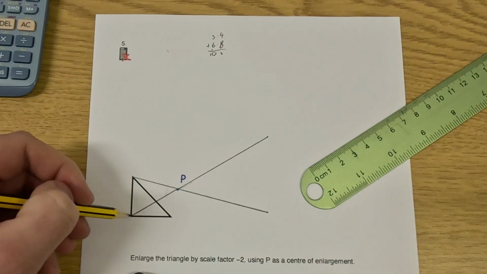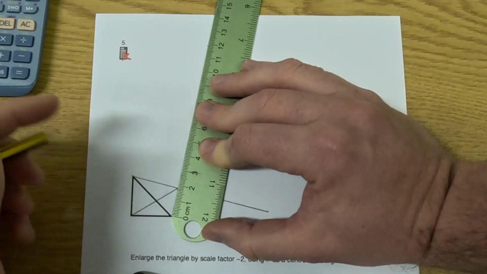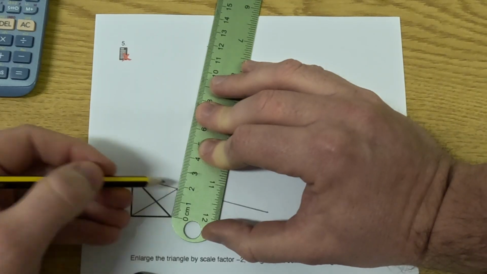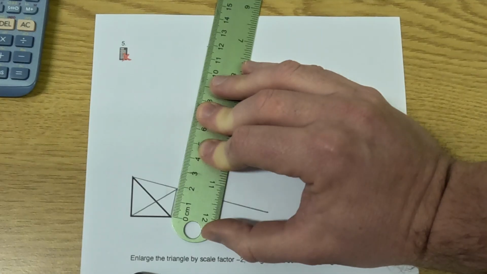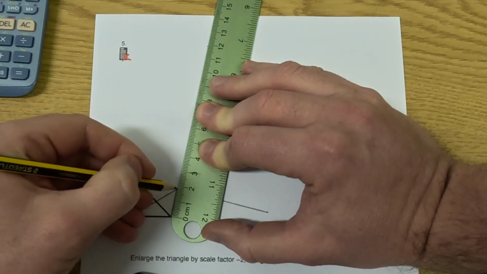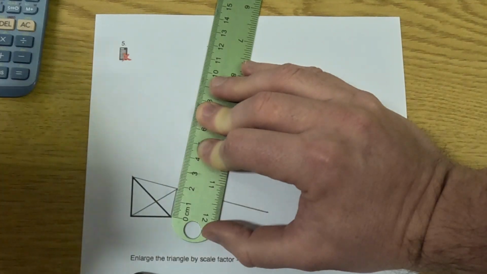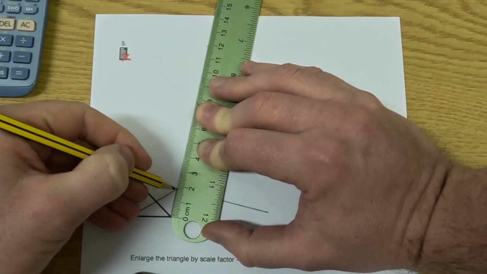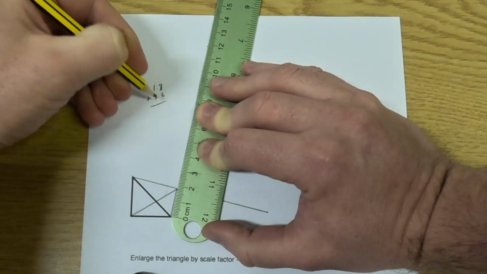Okay, so we've done this point, and we've done this point, now just this point here. So let's measure that distance. The distance from this point to the centre of enlargement is 1.8, so that distance there is 1.8 centimetres. Doubling it will be 3.6, so we want to go another 3.6. But it's very important that we keep the ruler going in the same direction. Or what I could do is, I know that distance is 1.8. If I do 1.8 plus 3.6, that'll tell me where to go to.